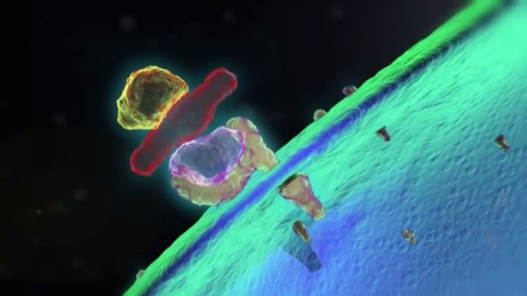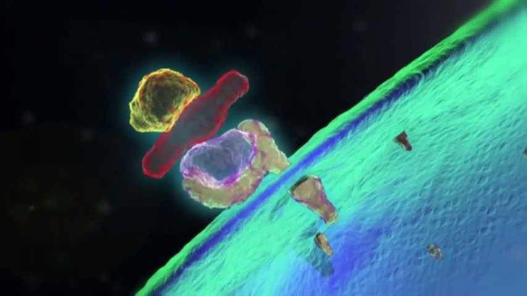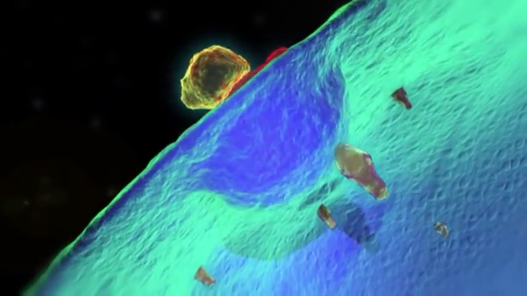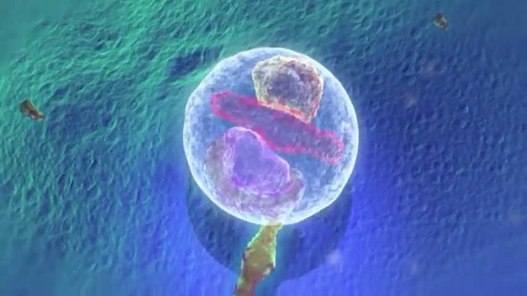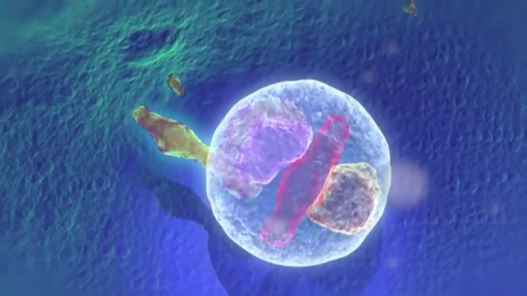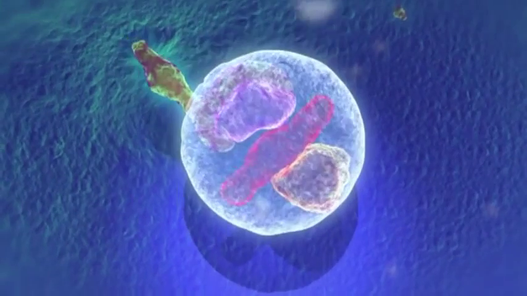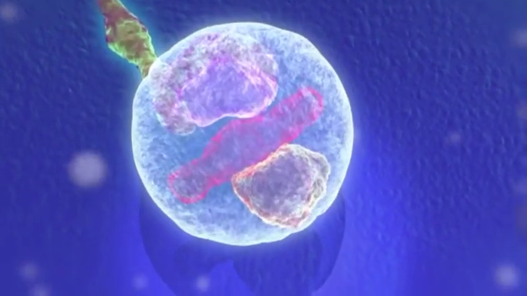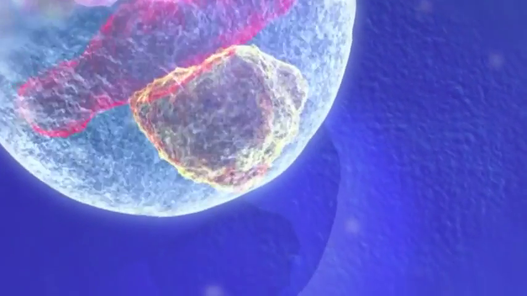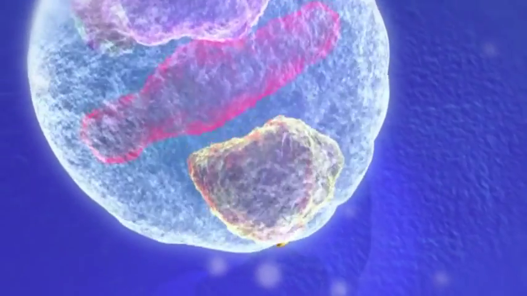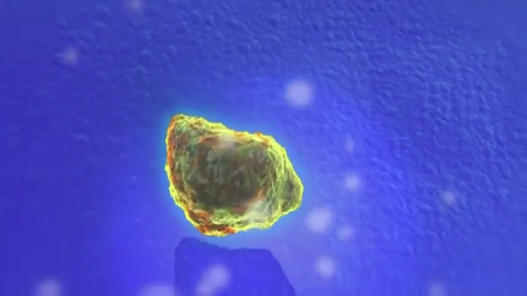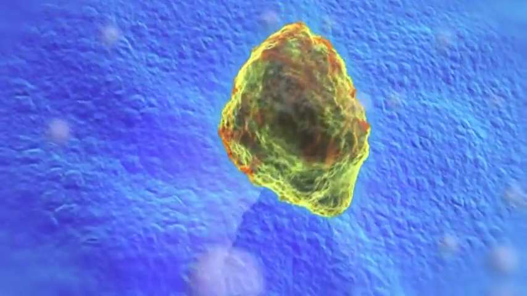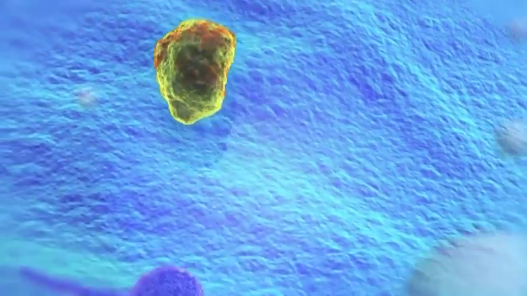The BOTOX core molecule enters the nerve cell by a process of receptor-mediated endocytosis. It is the heavy chain that contains the binding domain. The toxin is now contained in a membranous vesicle inside the cell. Soon after, the light chain is released into the cytoplasm of the nerve terminal, where it begins to cleave one of the SNARE proteins.